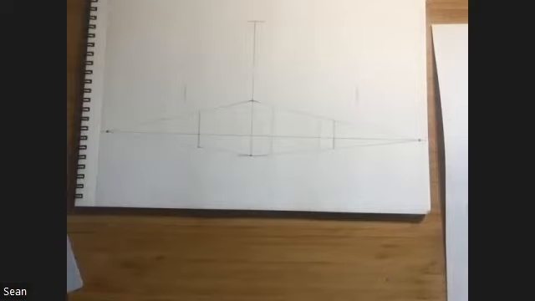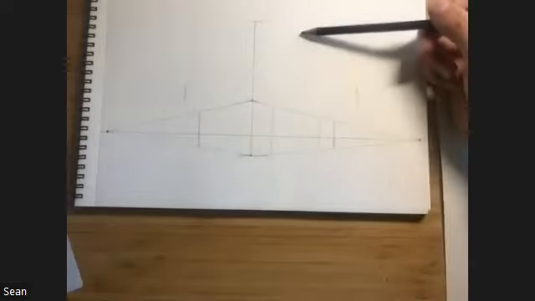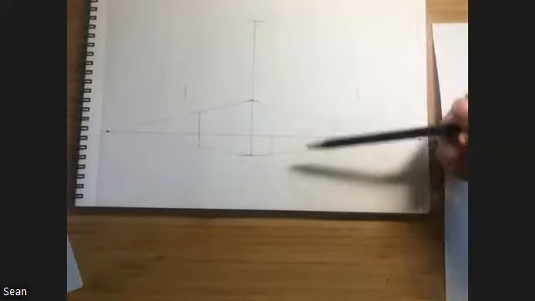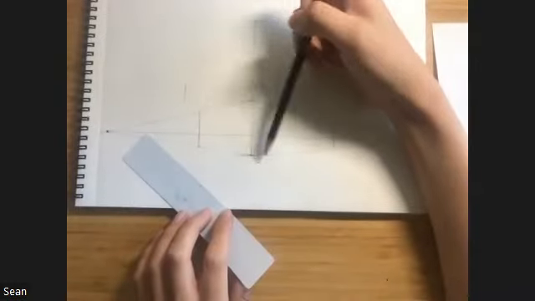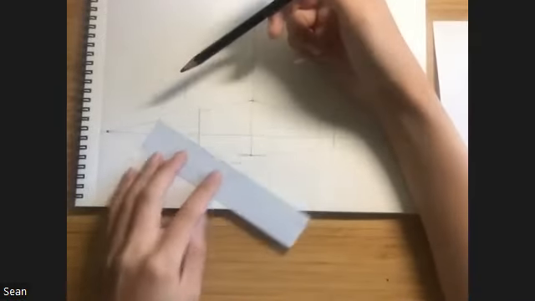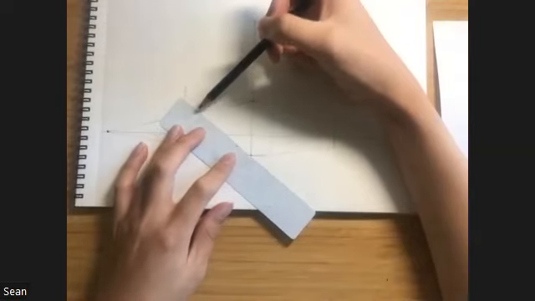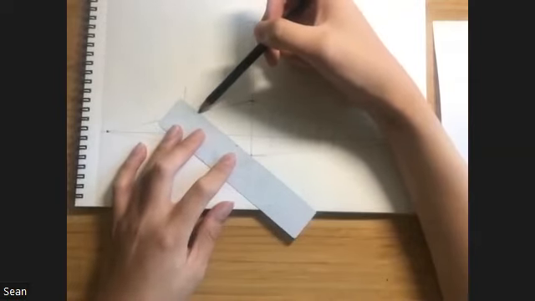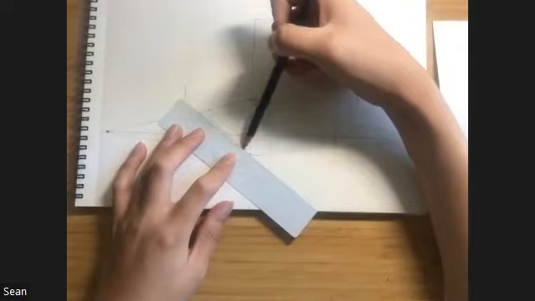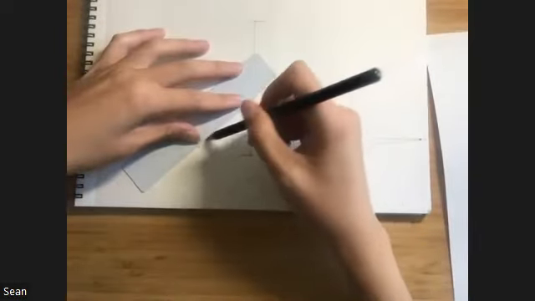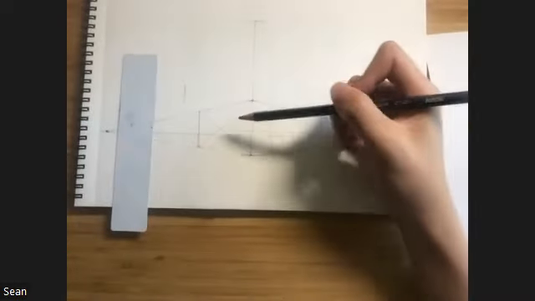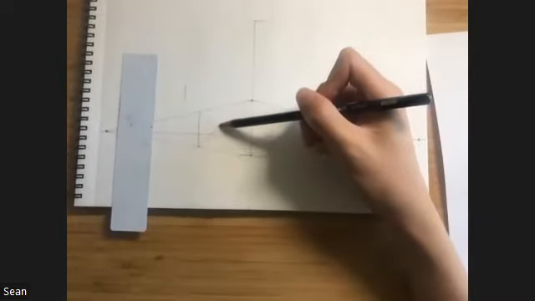Okay, so once you do that, we'll have to find the center line of our roof. An easy way to find the center line of a flat surface is by drawing 2 lines from opposite corners to make a cross, an X shape. Do this lightly, and then you have the center here. This point is going to be the exact center of your flat surface.